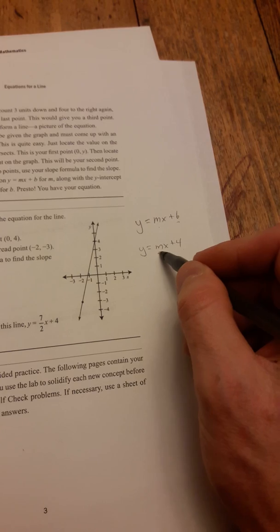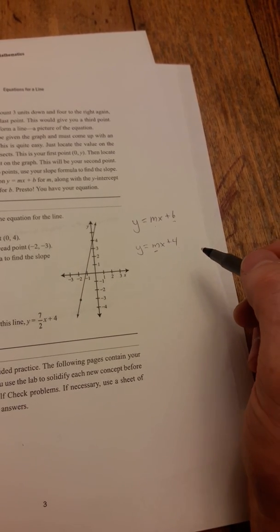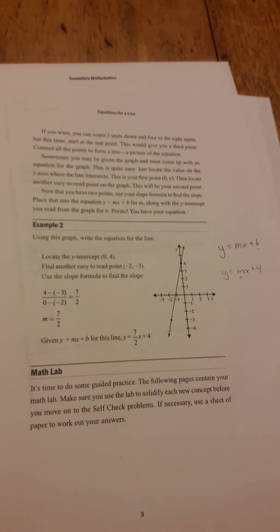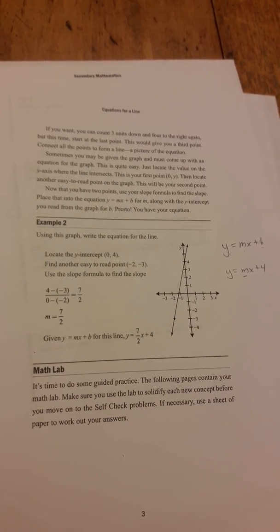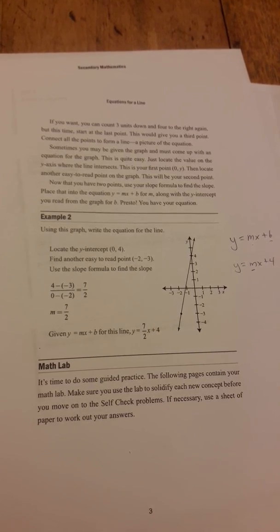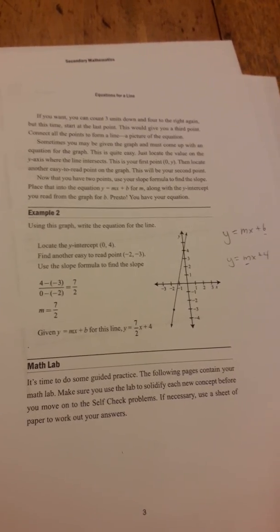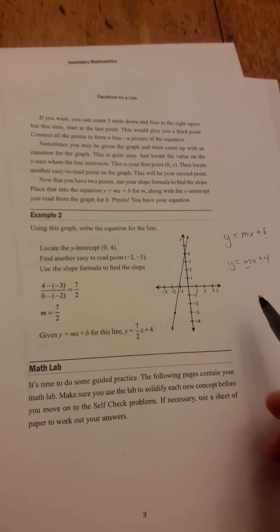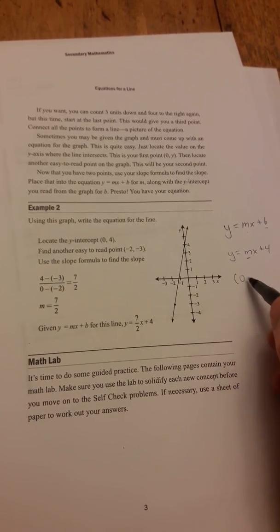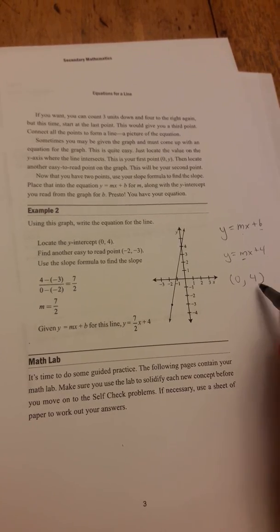So now to find the line equation, we just need to find m, okay? So how do we do that? We find another point on the line that's easy to read because we already have one point, 0, 4. When x is 0, y is 4. What's our next easy point to read?